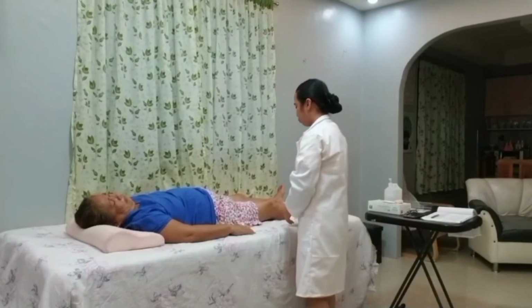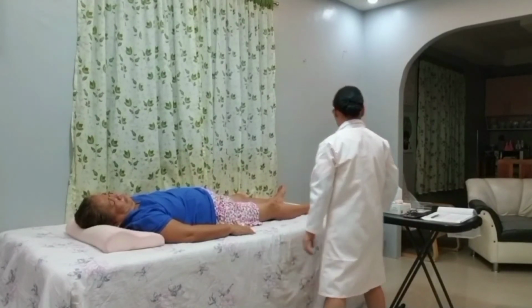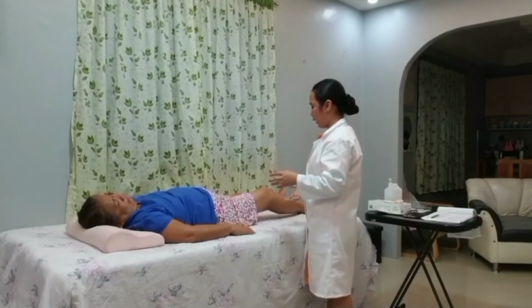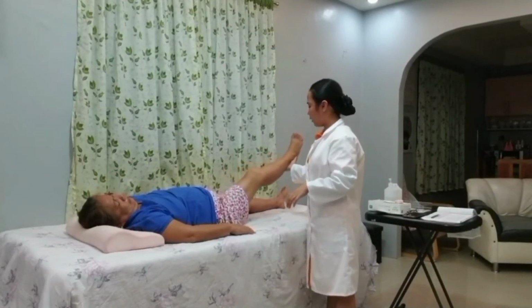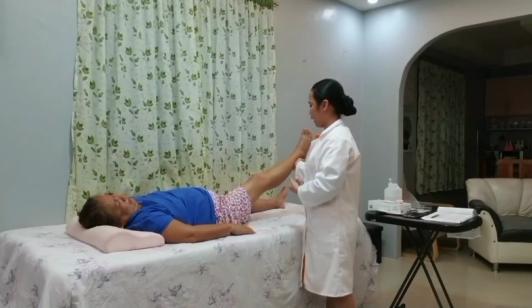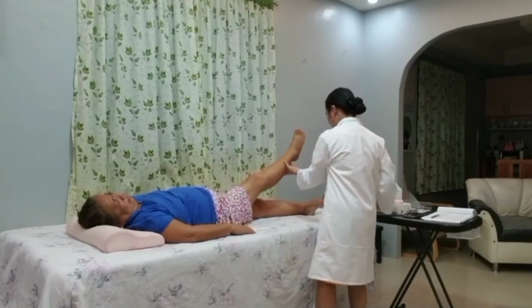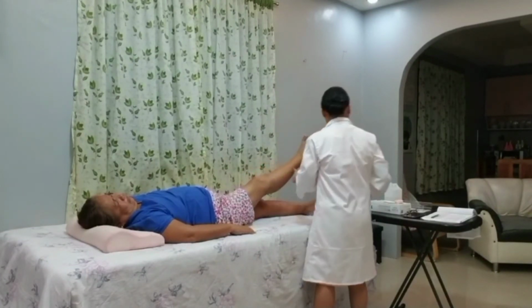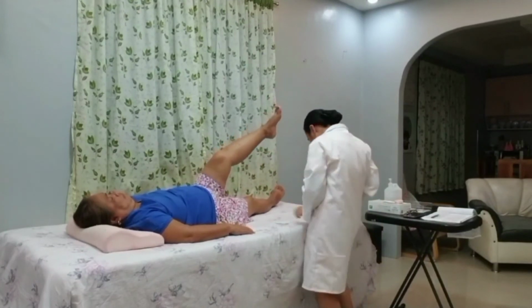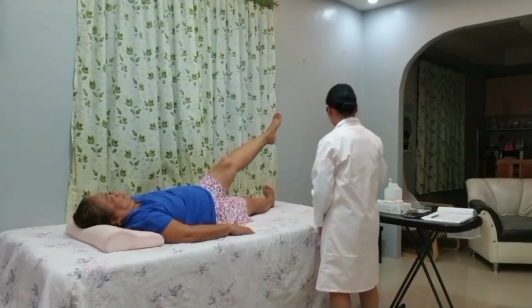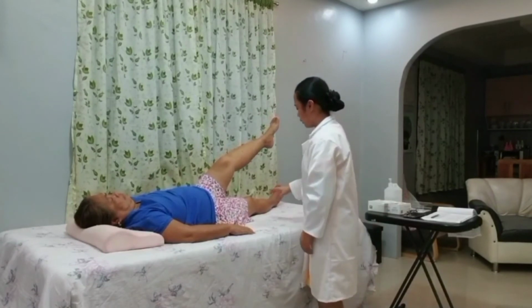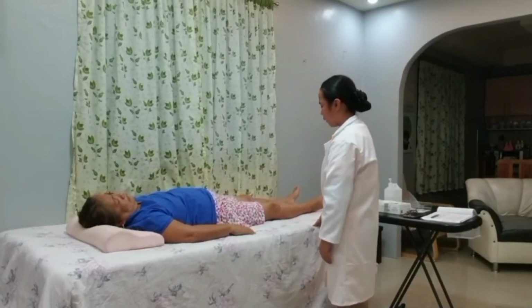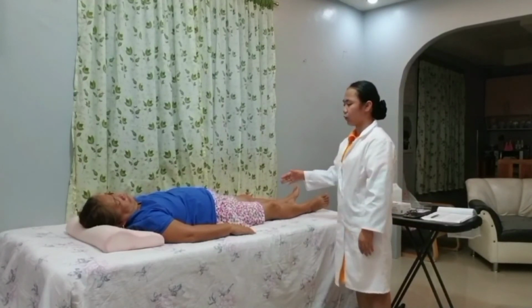So, for the abduction naman po, or the adduction, you're going to do is to lift your one leg and try to cross the beneath leg po. Yung nasa ilalim po, i-cross nyo po. Okay? It is in a 15 degrees. Sa kabila naman po. So, it is in a 15 degrees also.